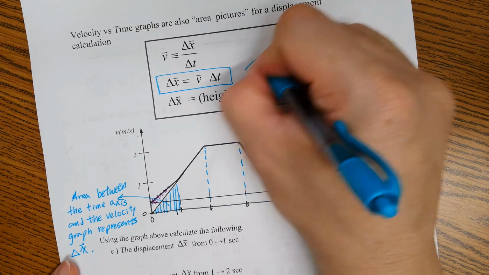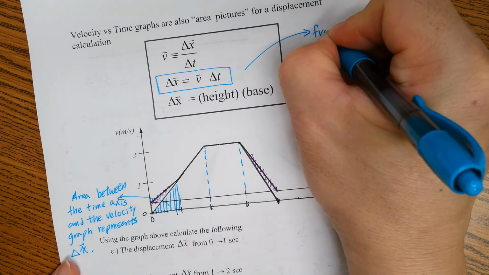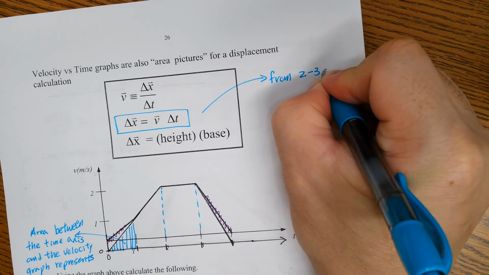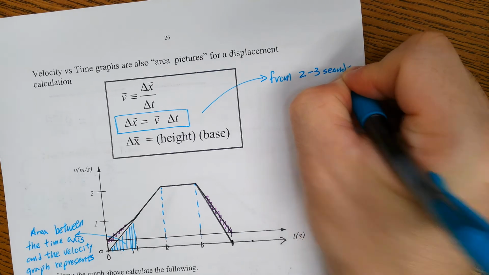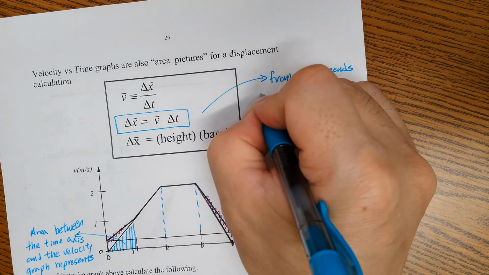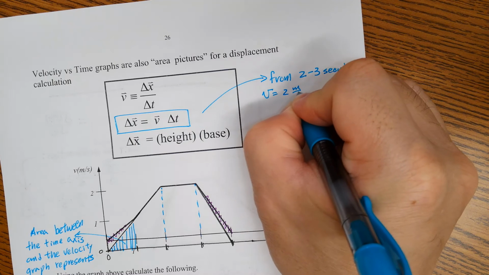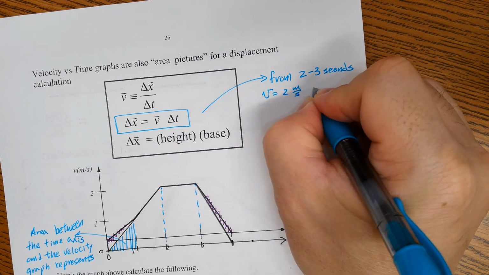So let's take a look at from 2 to 3 seconds, okay? My v is equal to 2 meters per second constantly, right?